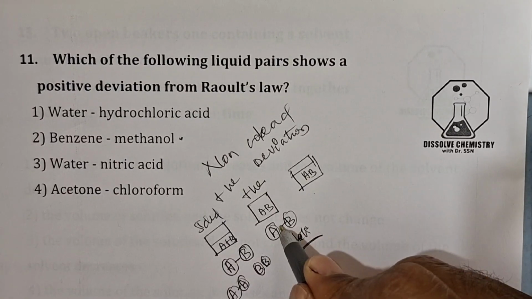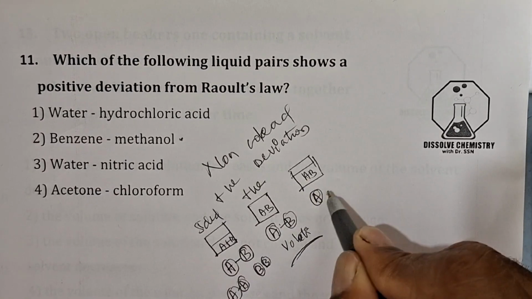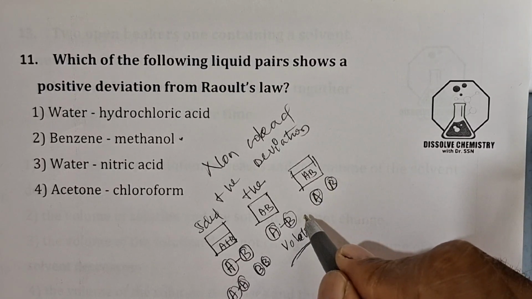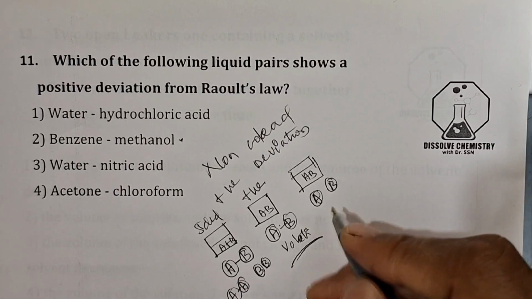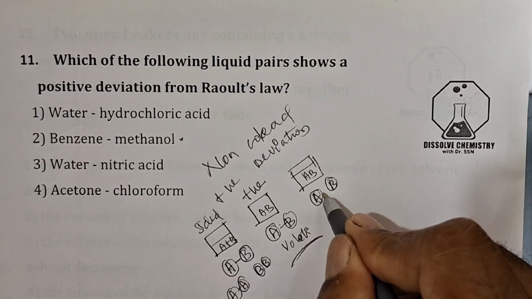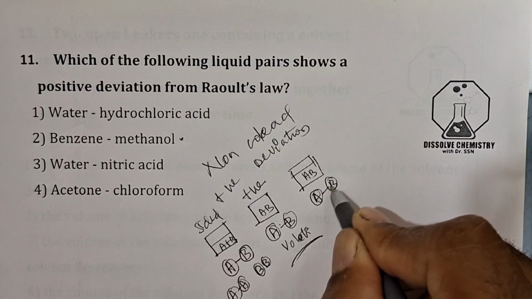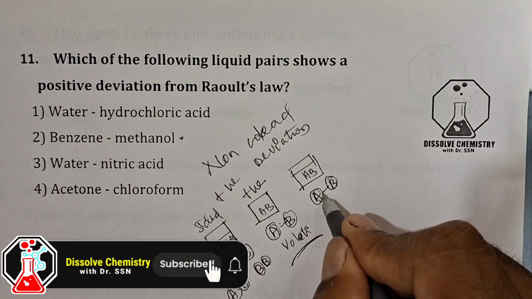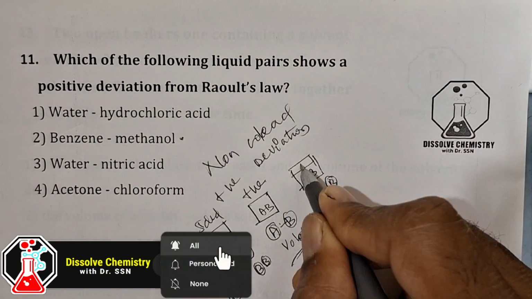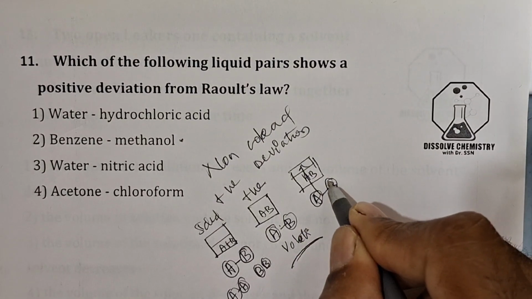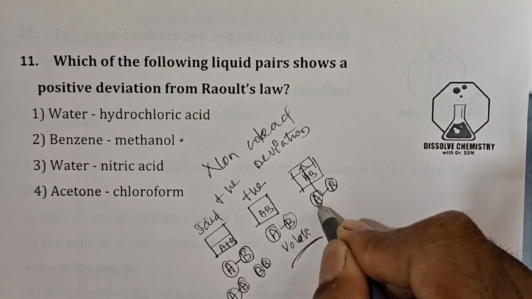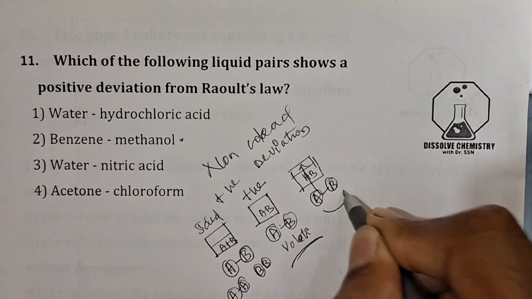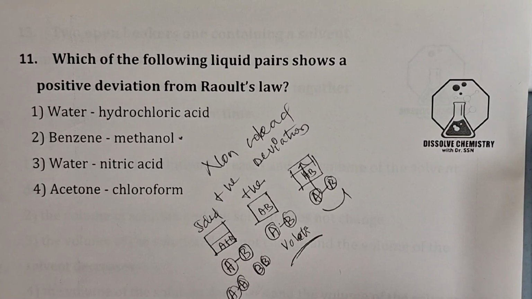If the interactions are attractive, A is more attracted to B or B is more attracted to A when compared to AA and BB, then what happens? One molecule will attract the other and both will attract each other. Because of that, they will not allow either A to escape readily to form the vapor, or B to escape readily. So these interactions lead to a decrease in the vapor pressure, hence negative deviation from Raoult's law.